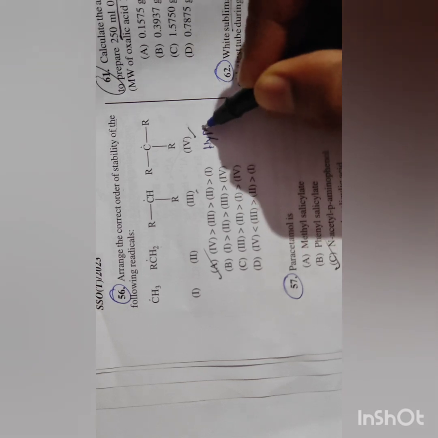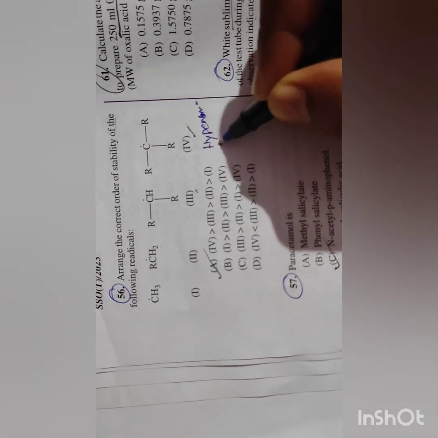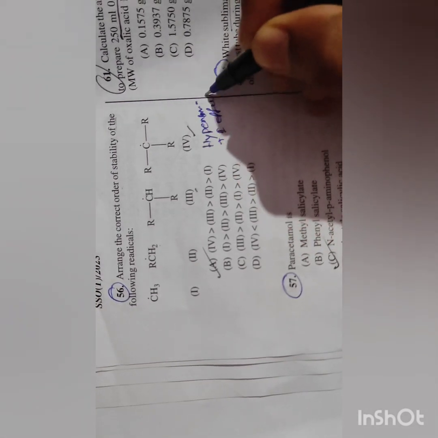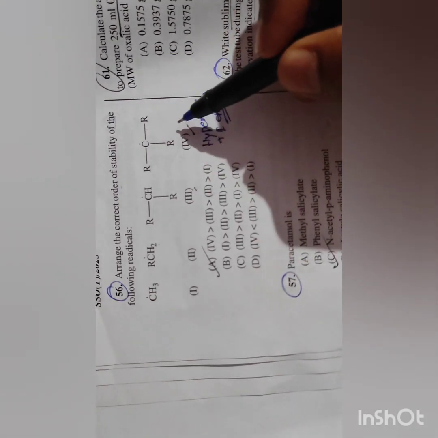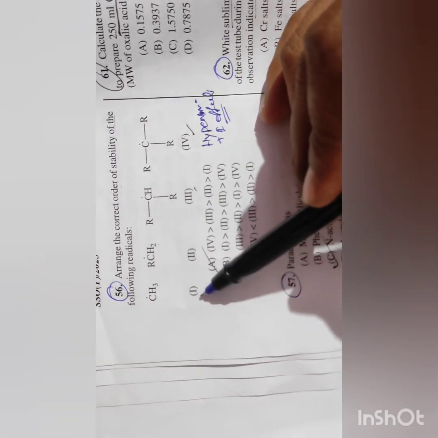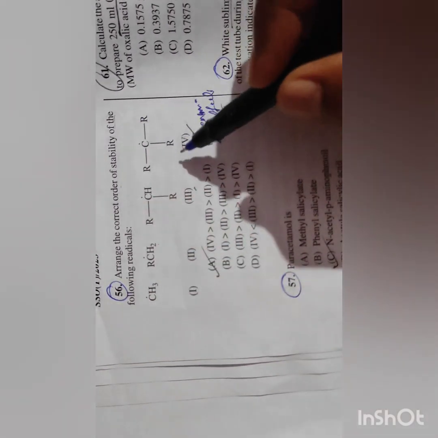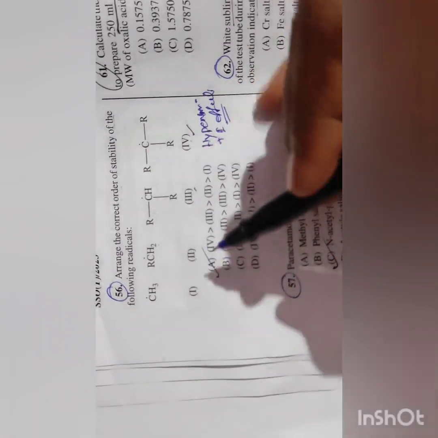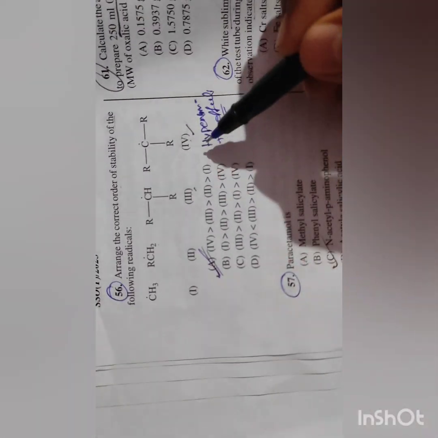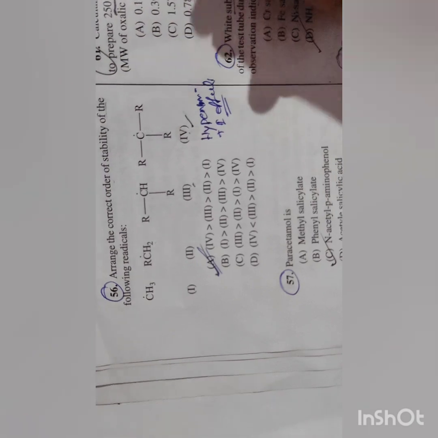Considering hyperconjugation or plus I effect of the alkyl group, the stability of 4 will be higher and stability of 1 will be lower. Similarly 4, 3, 2, 1. So the right answer will be 4, 3, 2, 1, option A.